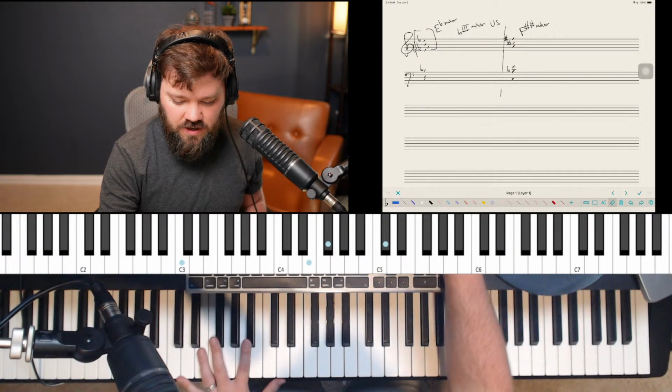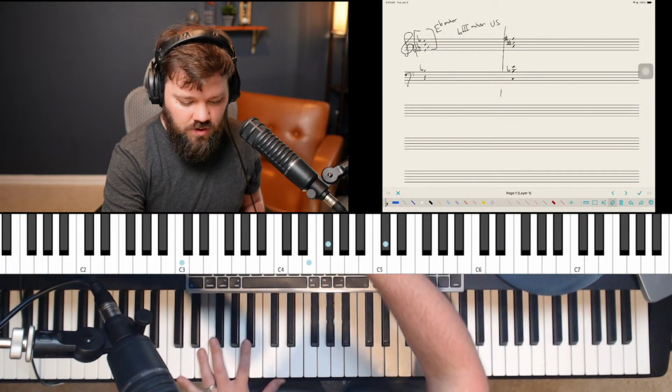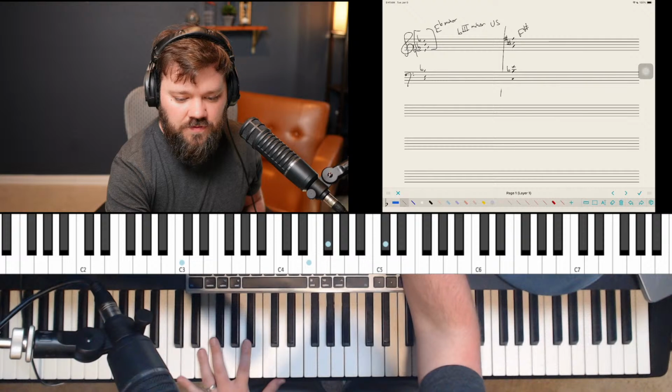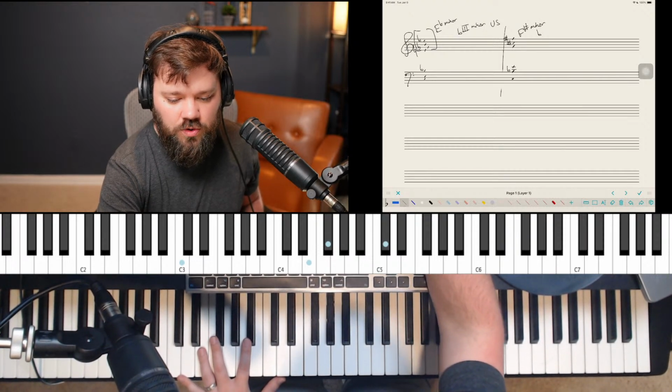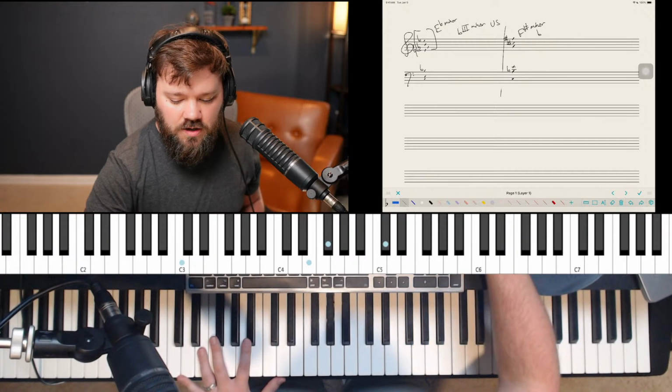Let's see, F sharp. I spelled that wrong. So F sharp minor, right? And this one we would call a flat 5.